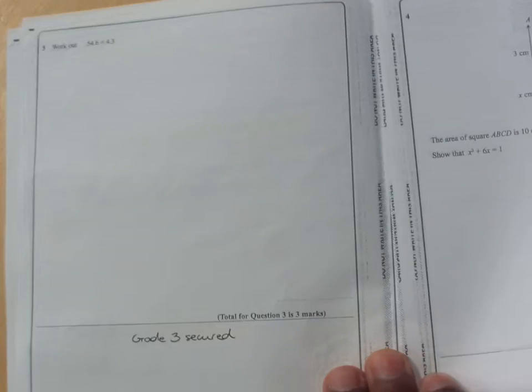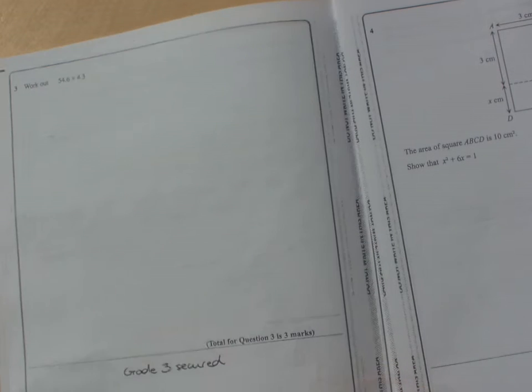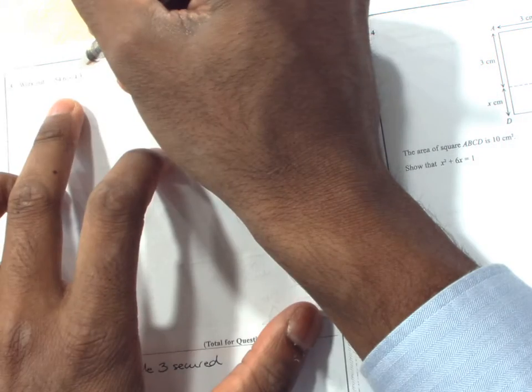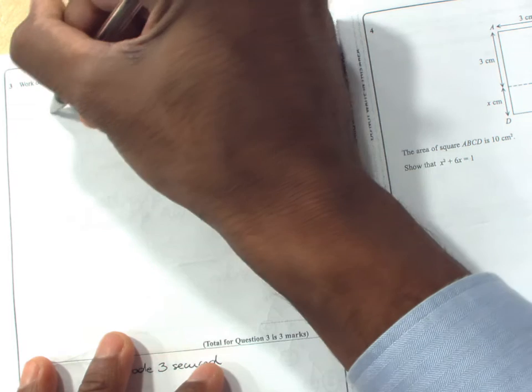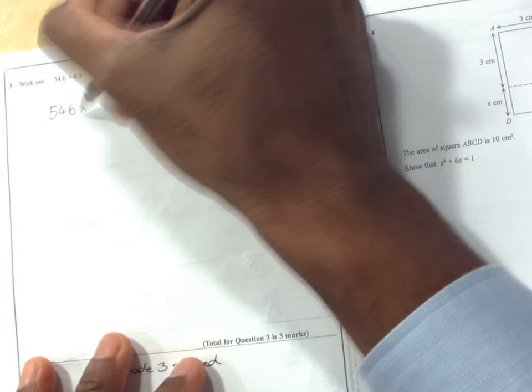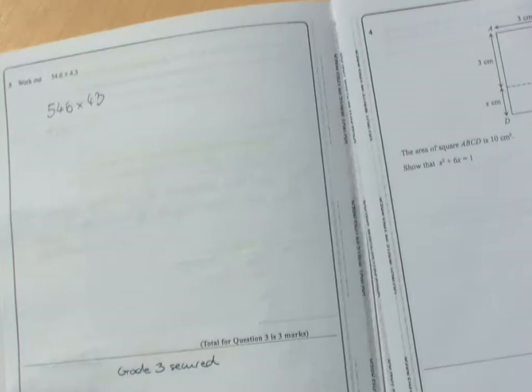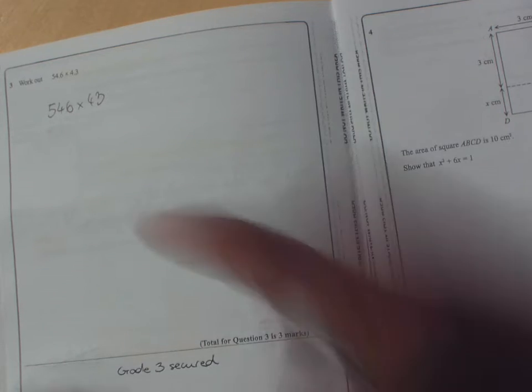Right, let's go on to question 3. So we're multiplying decimal numbers together. Best method of doing this is, well, forget there's a decimal point. So instead of doing 54.6 times 4.3, let's actually just work out what 546 times 43 is. You can do this at the same time as I'm doing here.